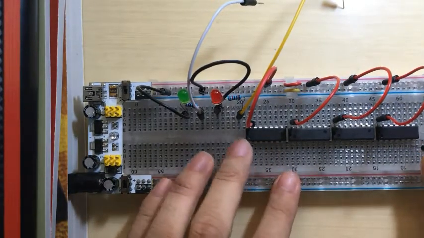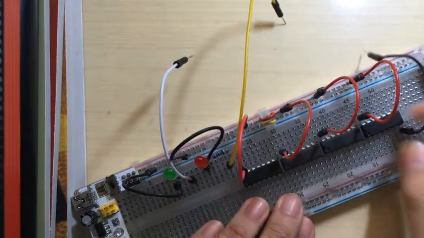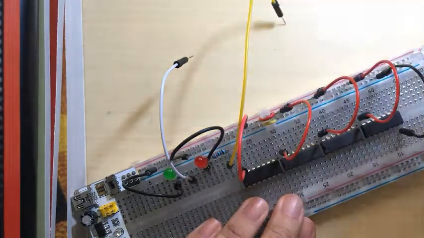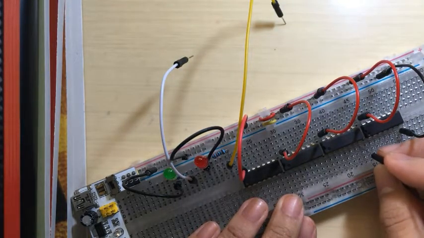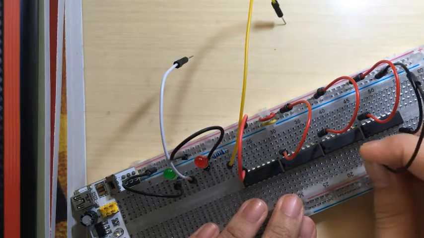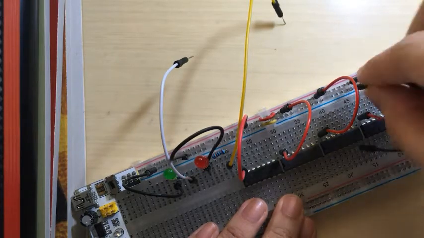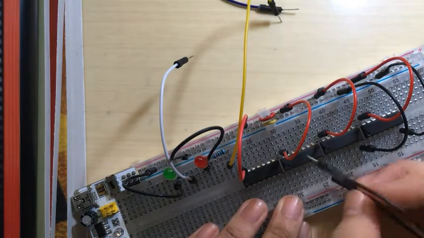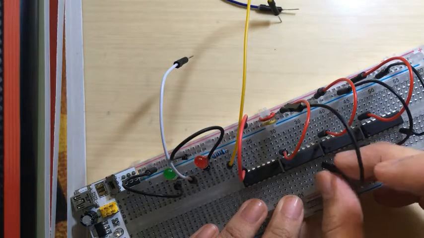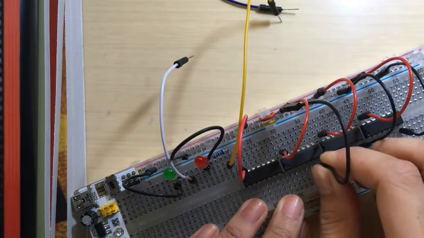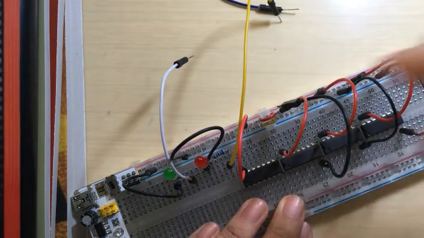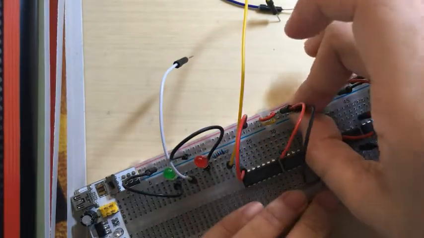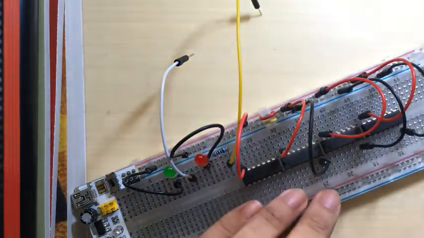So, for this type of circuit, this is pin 7. Almost all these ICs have the same pin out, since they are in the same series.